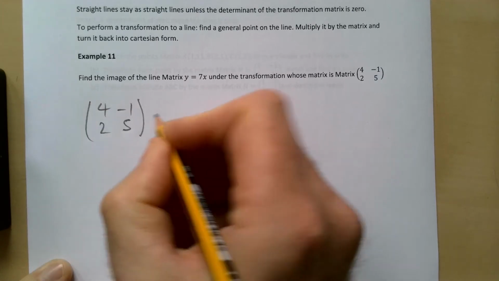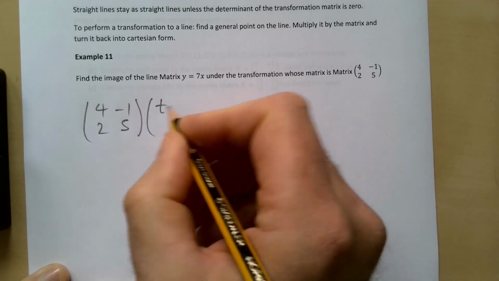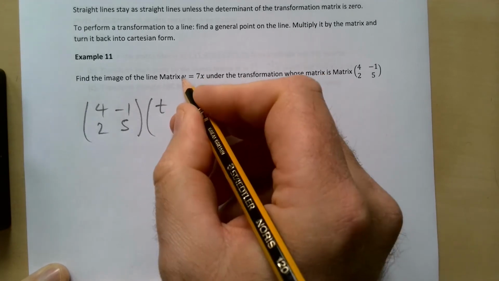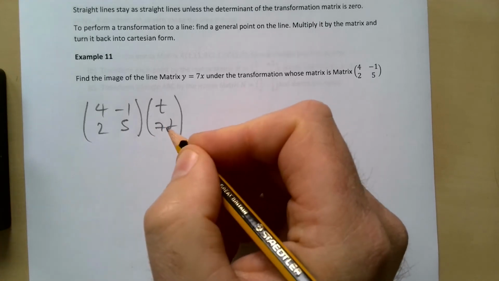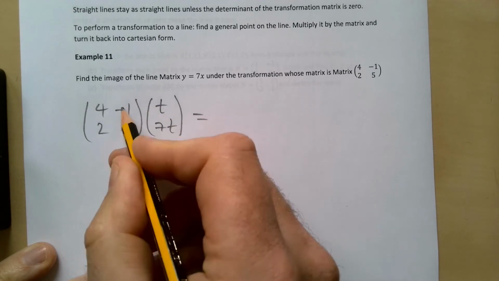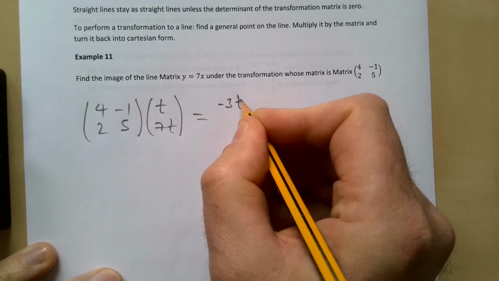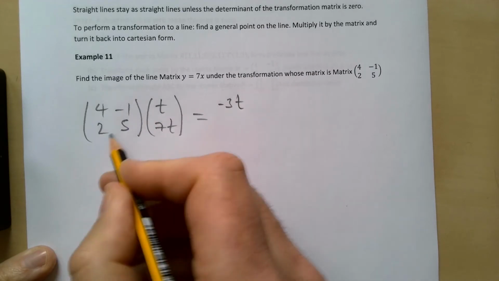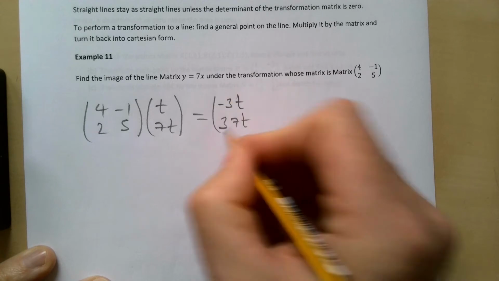This is a bit of a tricky concept to get your head around, but if I take a random point t, that's the x coordinate. What's the y coordinate going to be? How do you get the y coordinate if you have the x coordinate? You times it by 7. So it'll be 7t. If we multiply this out, 4t minus 7t, so that'll be minus 3t, and then 2t plus 35t, so we get 37t.